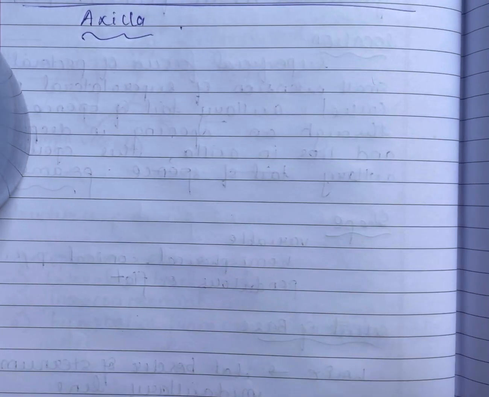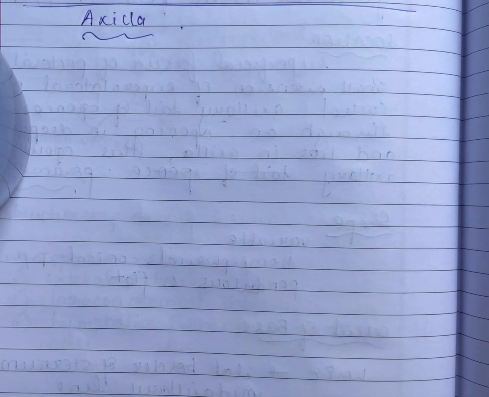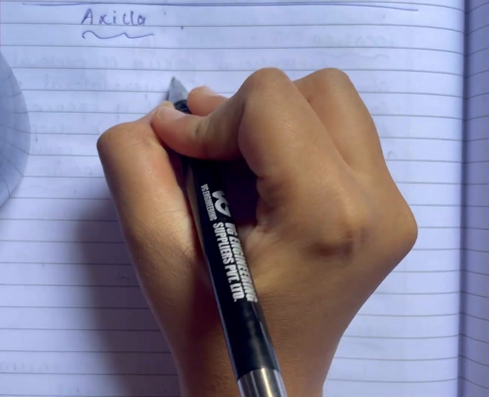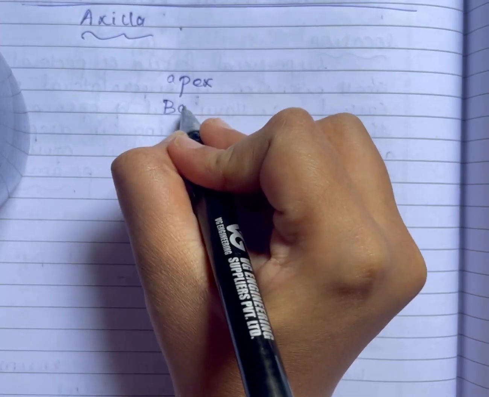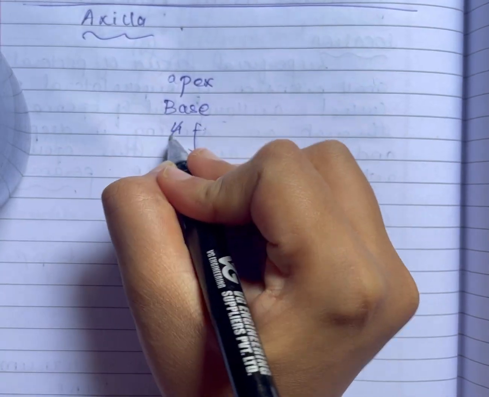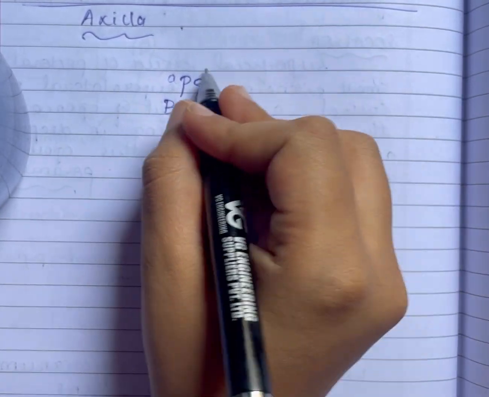So axilla. Axilla is a pyramidal space situated between the upper part of the arm and the chest wall. It resembles a four-sided pyramid and has an apex, base and four walls.